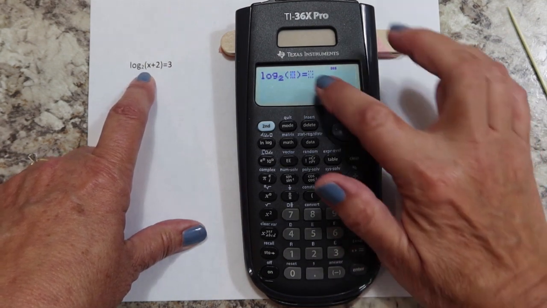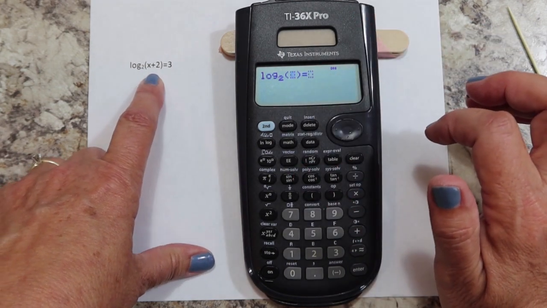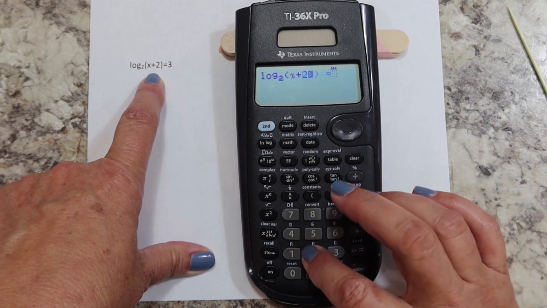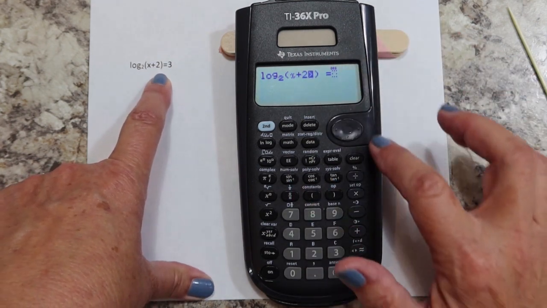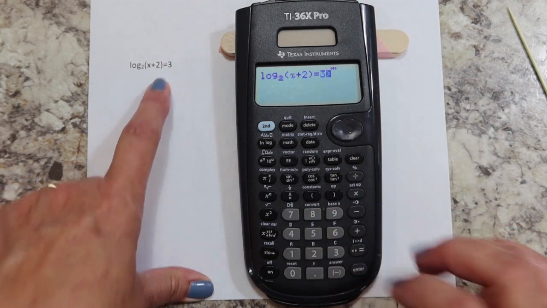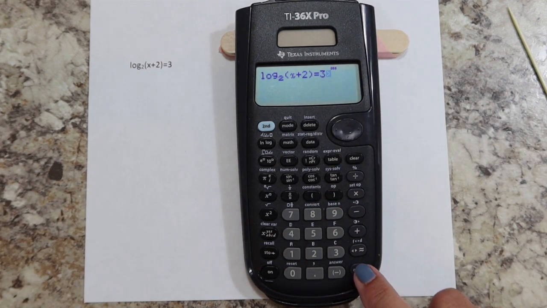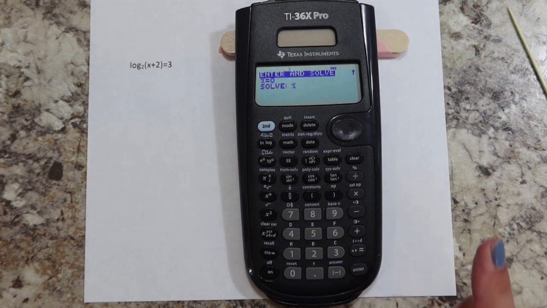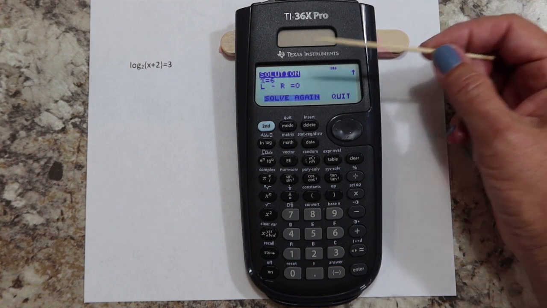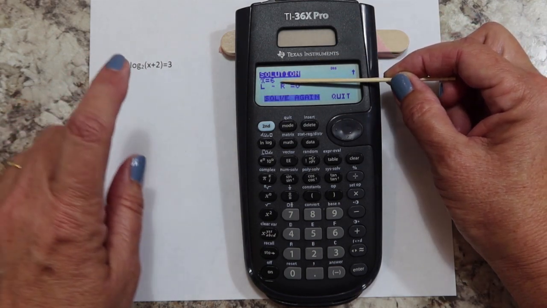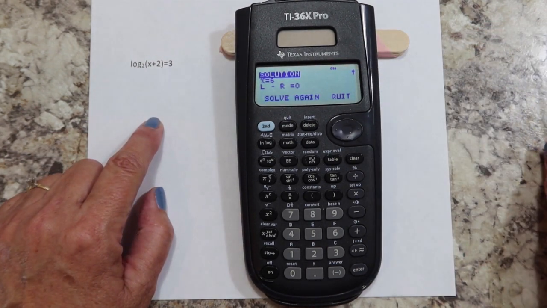Then we're going to scroll over, we're inside that set of parentheses, and put x plus 2. We already have our closed parenthesis, so we're going to go to the other side of the equal sign and press 3. Now we're going to enter that, enter, and enter. Now hang on, because it does take a minute on these more difficult problems. Right there it says x is equal to 6. And that's the answer to your logarithm problem.